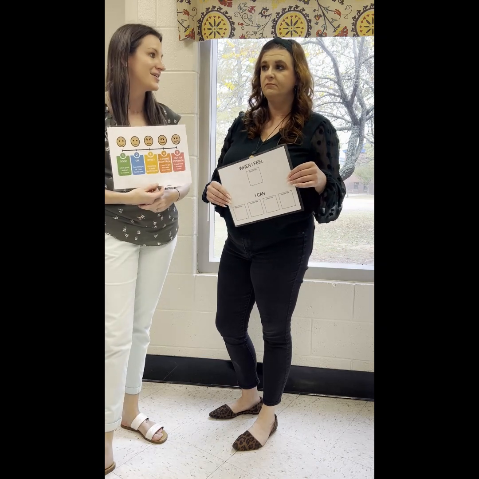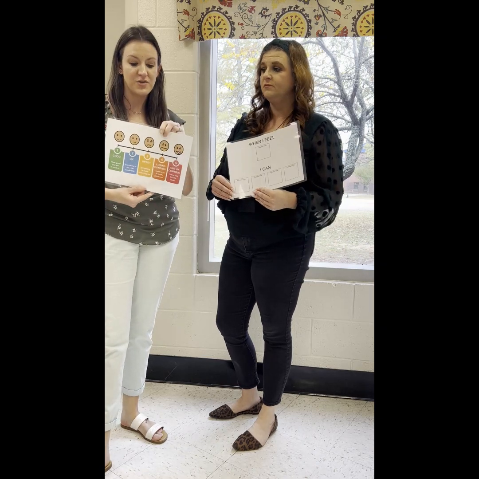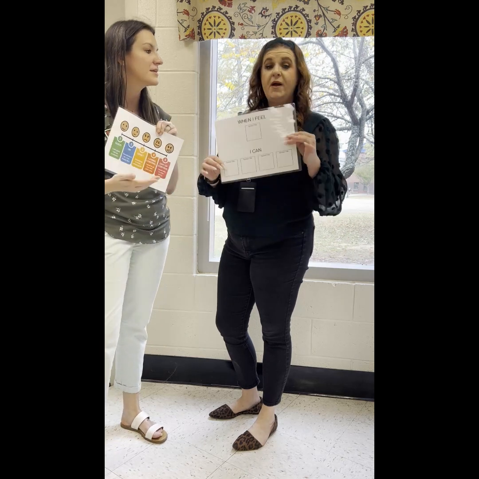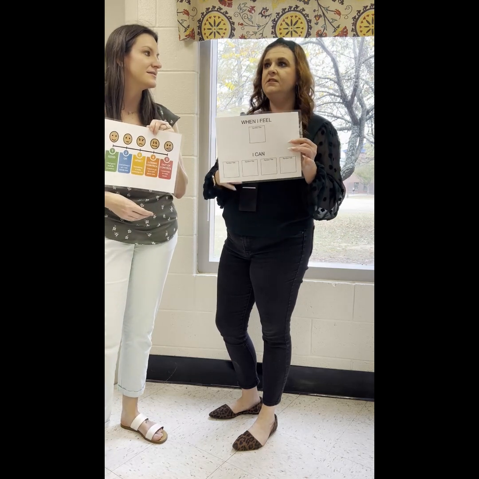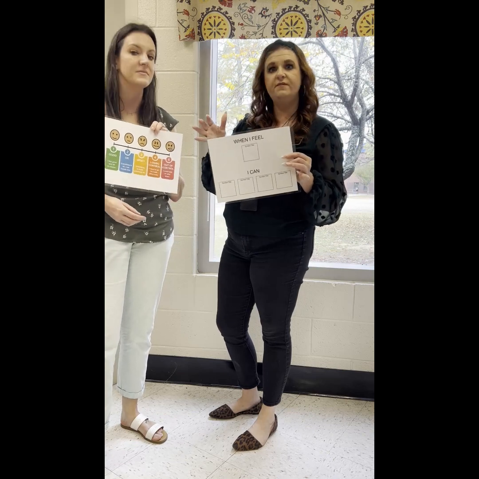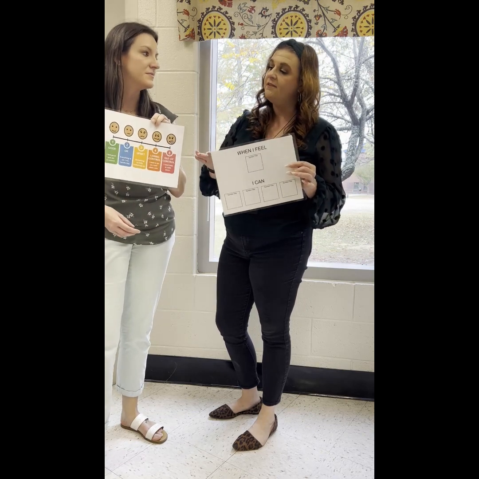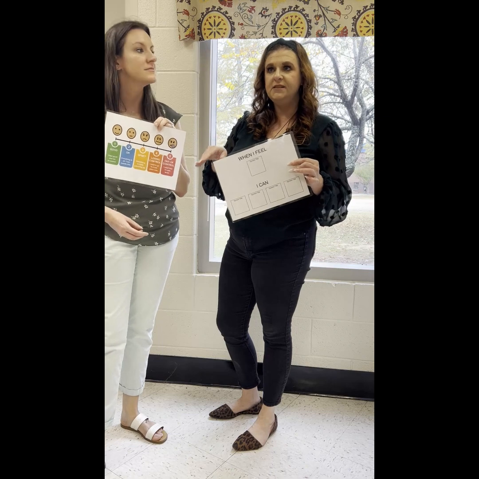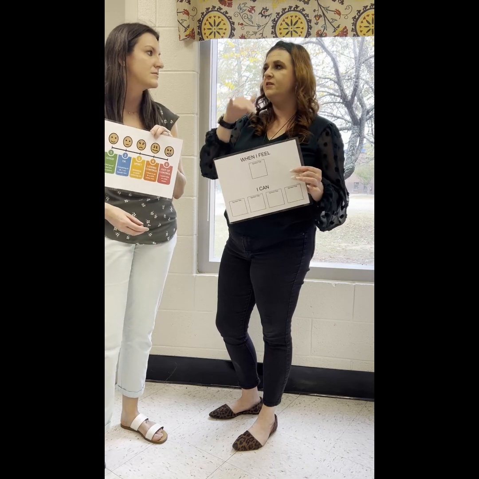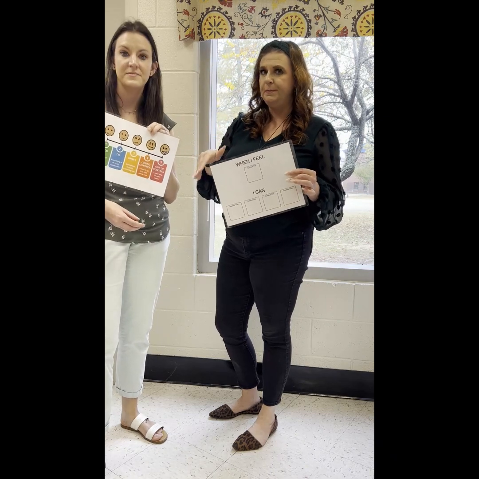And today we are talking through another positivity strategy. So these are the horizontal rating scales, and this is "When I feel, I can." There's a couple different versions of each of these in there. You can also have the blank horizontal rating scale. There's a stair scale that's laid out a little bit different.